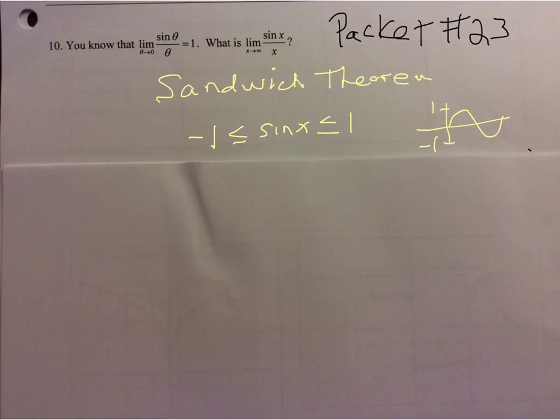If I divide by x on each of these terms, I would have my function that I'm trying to work through bounded by two other functions.